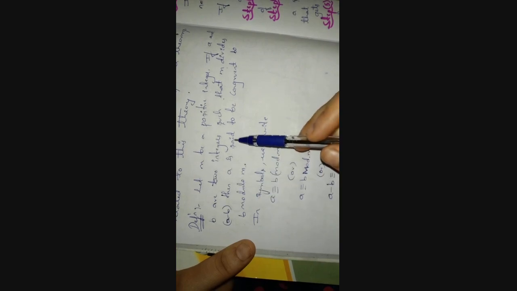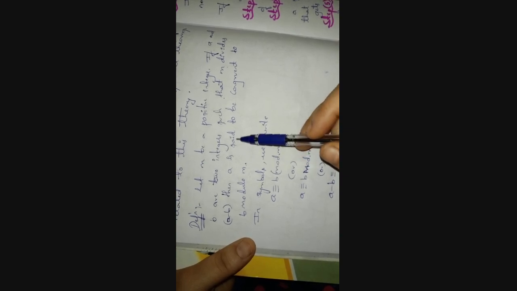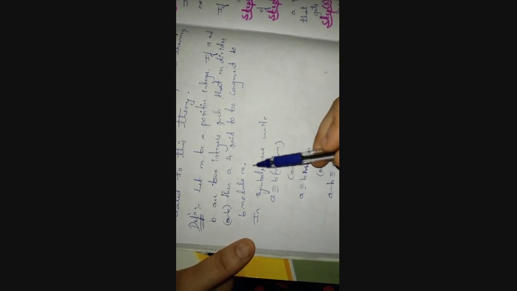So I'll repeat the definition once again. Let m be a positive integer, or in other way we can say let m be a natural number, and a and b should be integers. Integers means positive numbers, negative numbers along with 0, right? So it can be integers, such that if m divides a minus b, then we can say that a is said to be congruent to b mod m. In symbols we can write this like this.